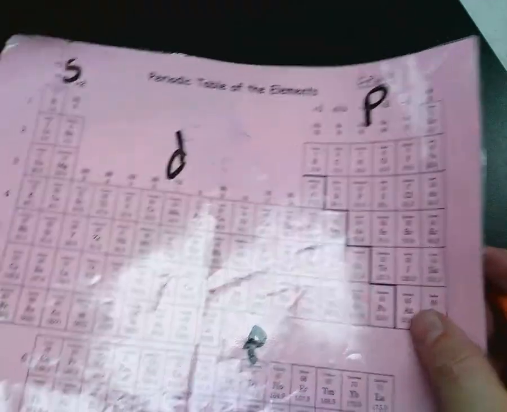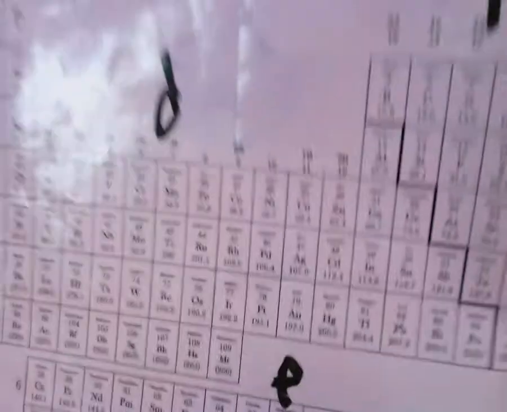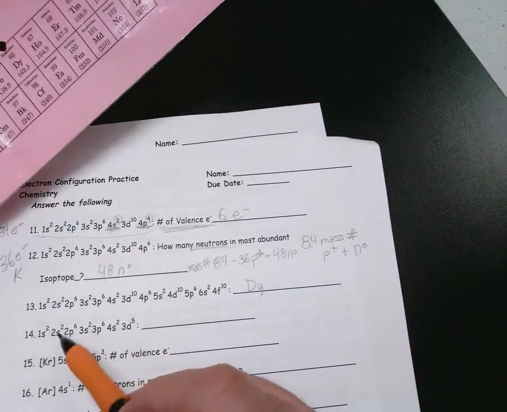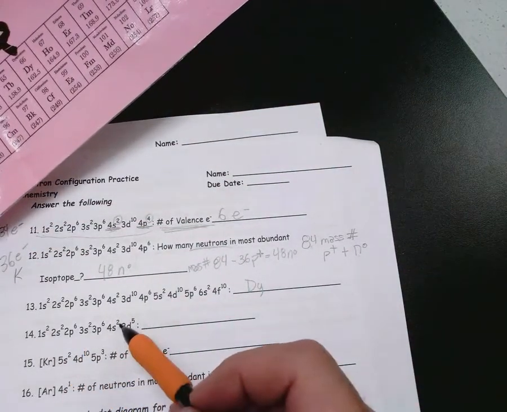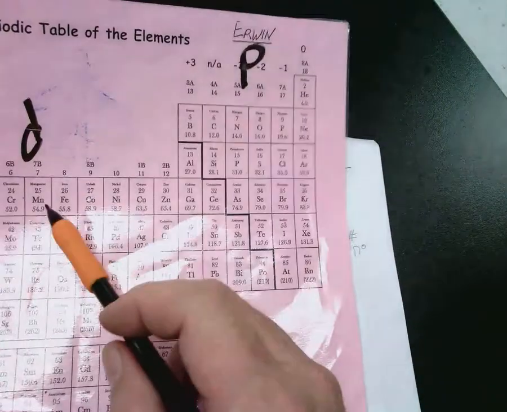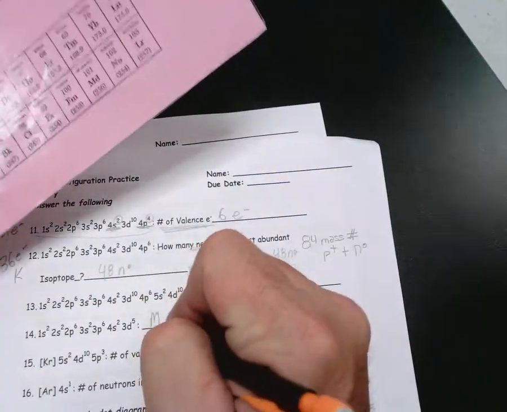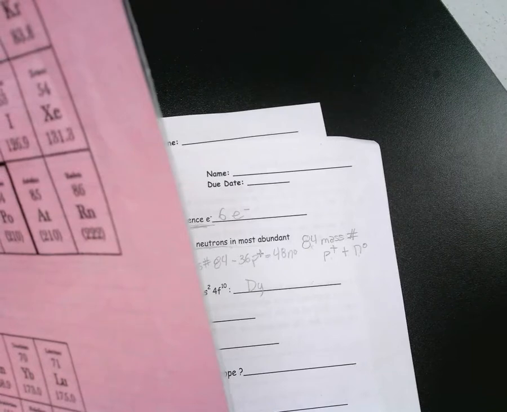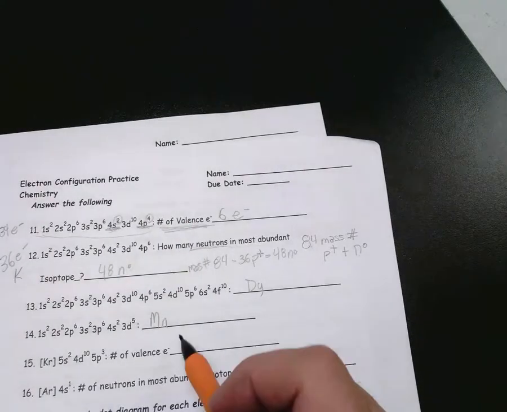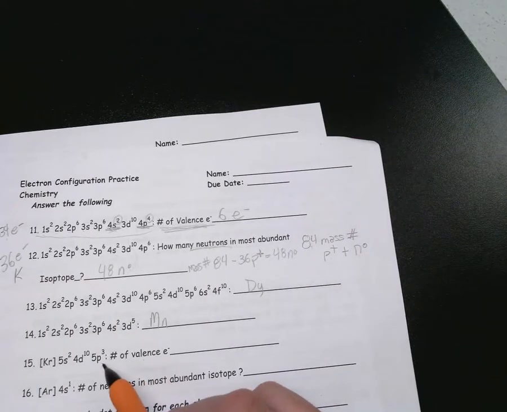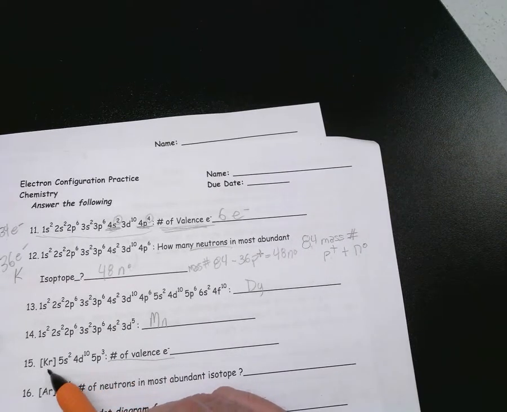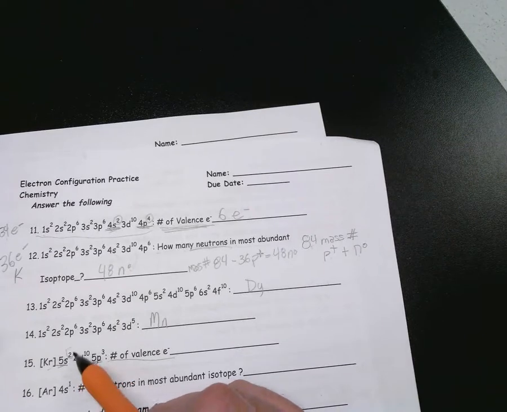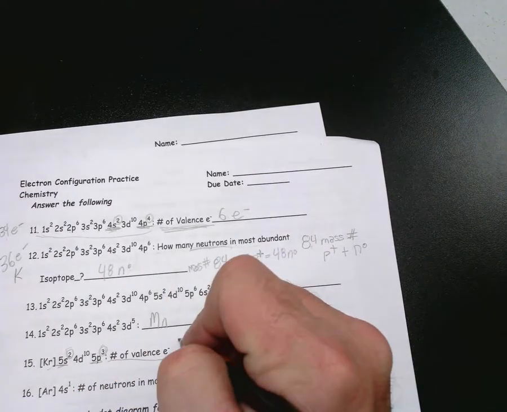I need some reading glasses if I'm going to do that. All right. And then the next one, 2 plus 2 plus 6, 10, 12, 18, 19, 20, 25. 25 is manganese. Manganese, good old manganese, I know the name of, right? Okay. And now again, they're asking me the number of valence electrons. Even if it's in this form, it doesn't matter. What is the highest shell number achieved? The highest shell number is 5. And in that shell, I have 2 electrons plus 3 electrons. I have 5 electrons.